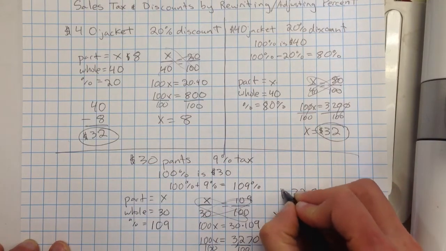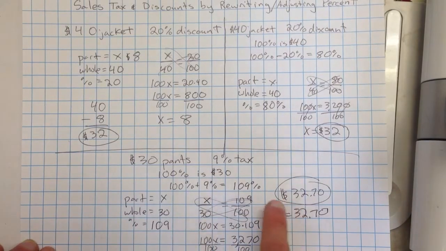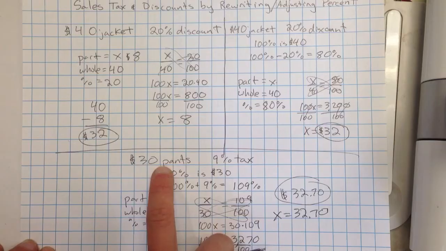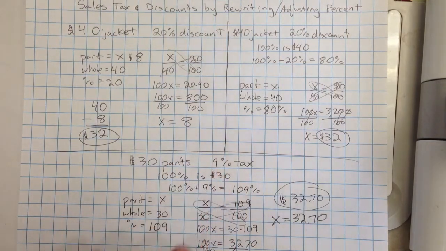Now I always want to stop and think, is that reasonable? Does that make sense? Well, let's see. The pants were $30 in the first place. I had a little bit of tax to pay. It's pretty close to 10%. 10% would be $3. So yeah, that seems like a reasonable answer. If I had $3,000, I could even stop and say, does that make any sense to pay $3,000 for a pair of pants? No, it does not. So maybe I forgot to move my decimal.